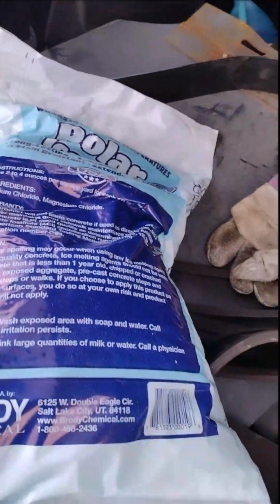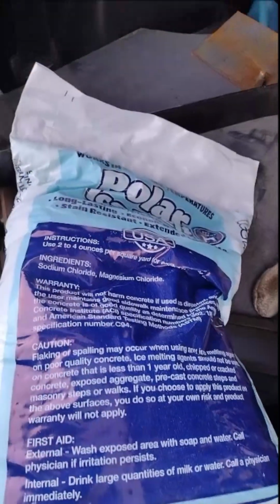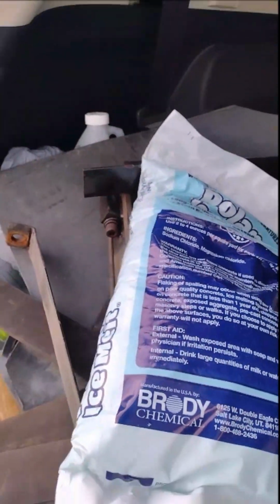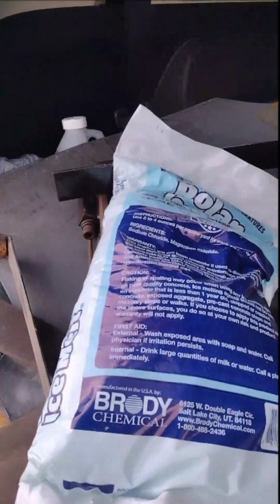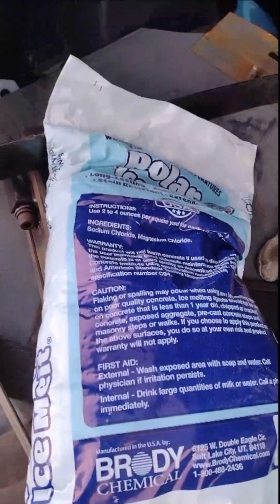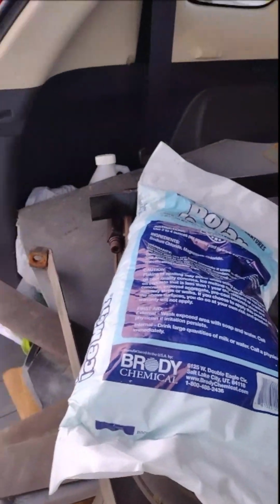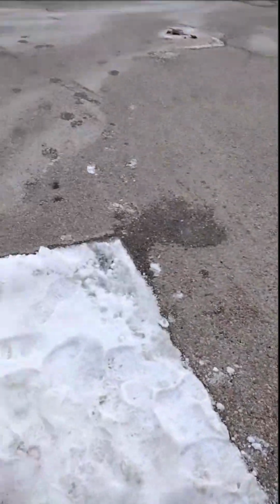Rock salt is the same salt you use at home, but it's compressed in crystals. The crystals can reach up to 1 centimeter in dimension. So you create a compacted salt.